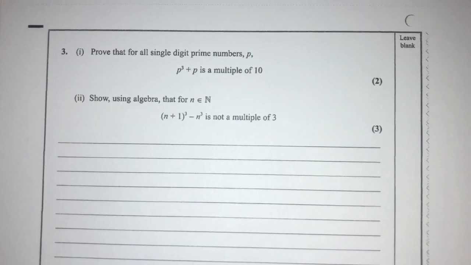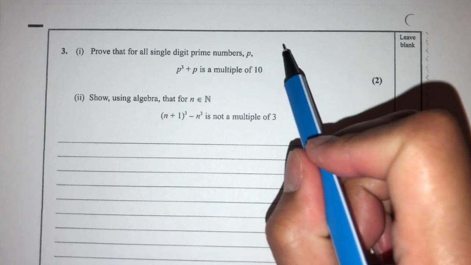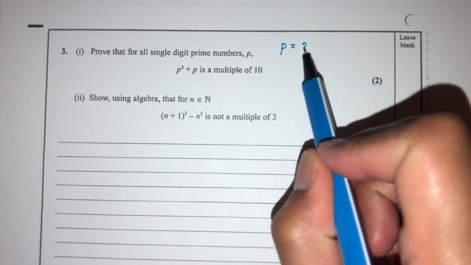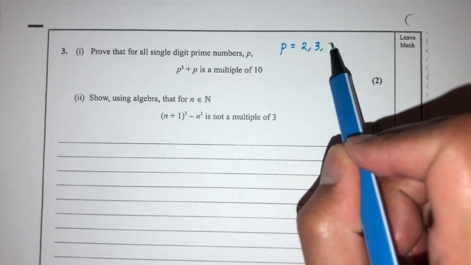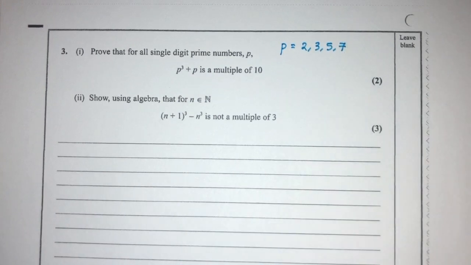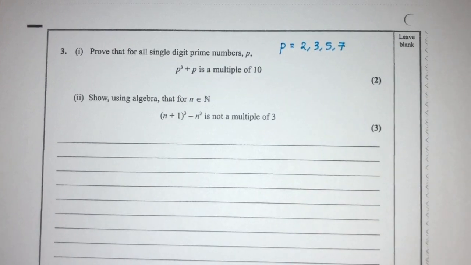Let's move on to question number 3. So here we have to prove that for all single digit prime numbers p, the expression is a multiple of 10. So now again, we can just list the single digit prime numbers that we know. It could be 2, 3, 5, 7. These are the prime numbers that we know which are single digits.